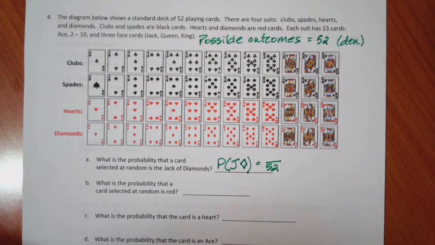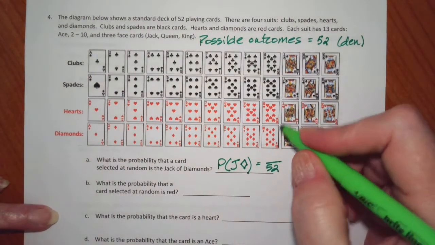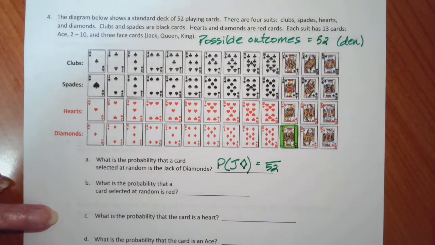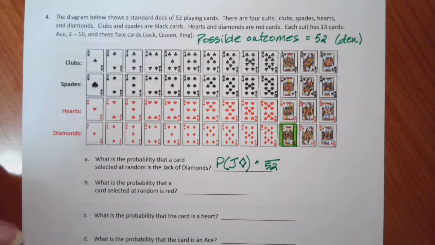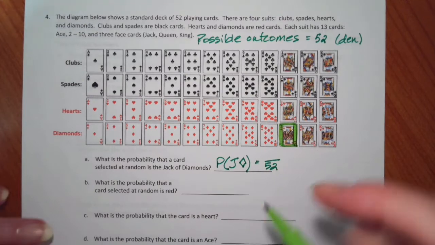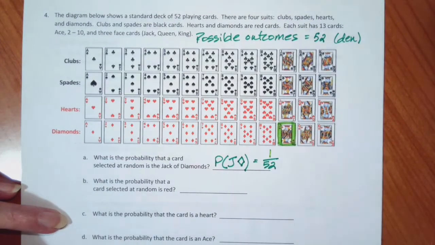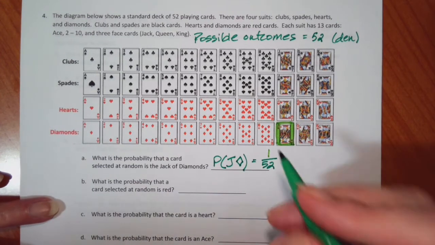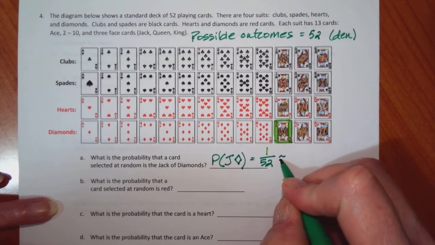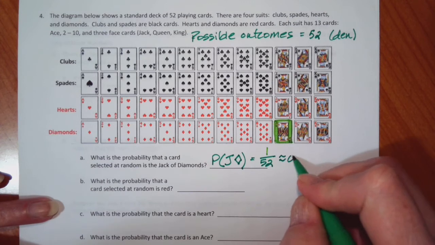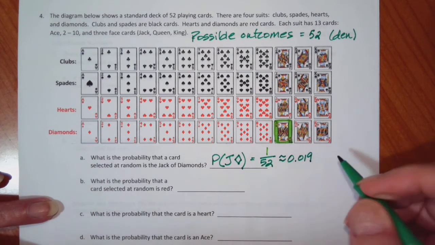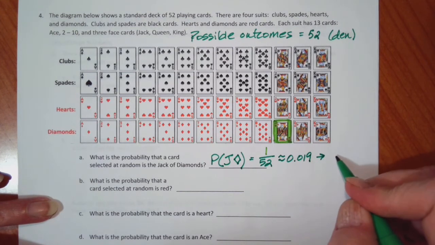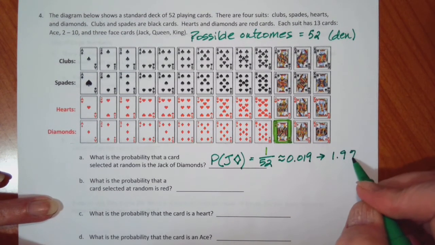Well, there is only one card that is a jack of diamonds. So I have one possible way to do that out of the 52 possible outcomes. Now, if I convert this to a decimal, this is 0.019, which becomes 1.9%.